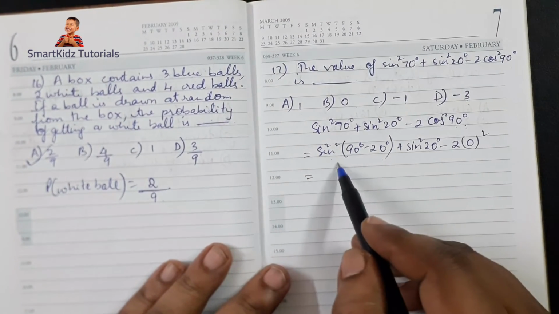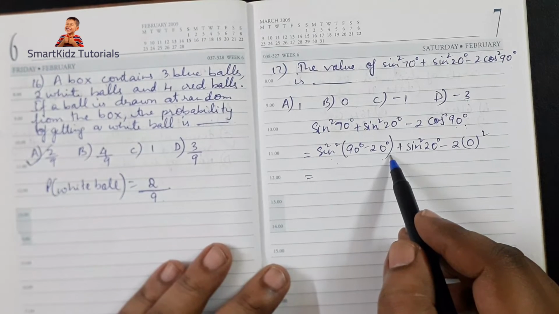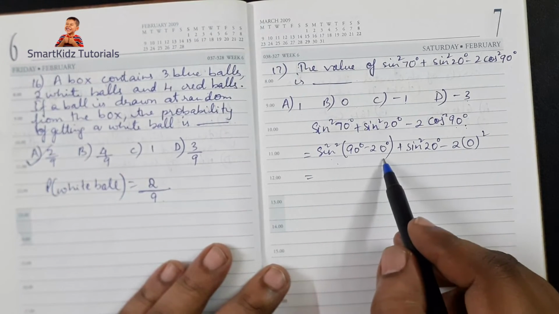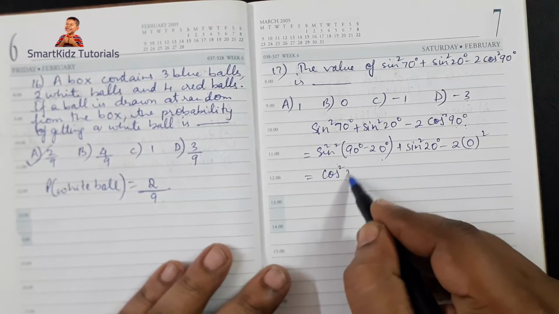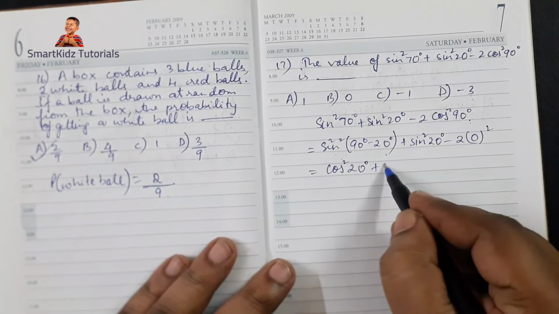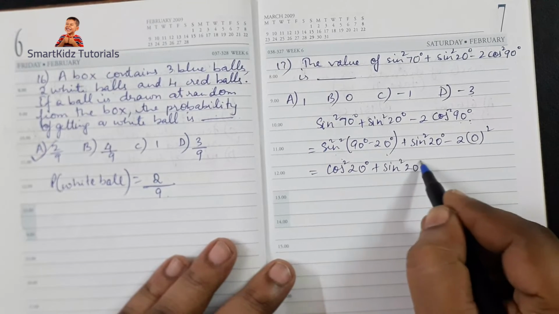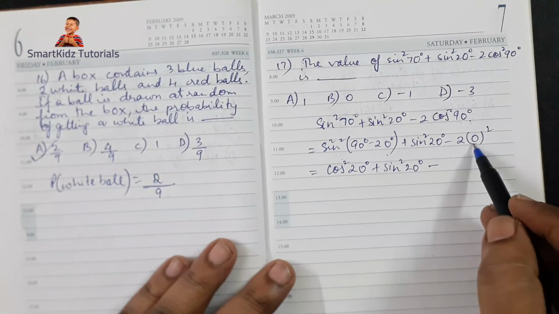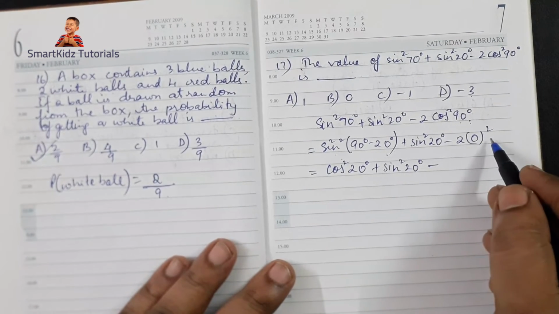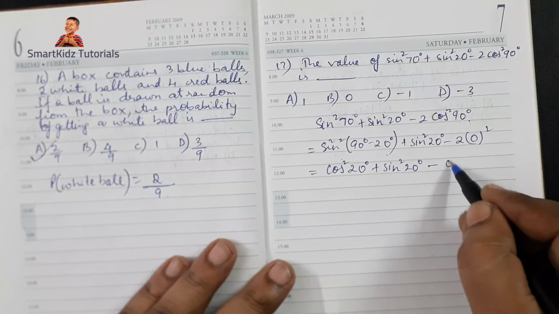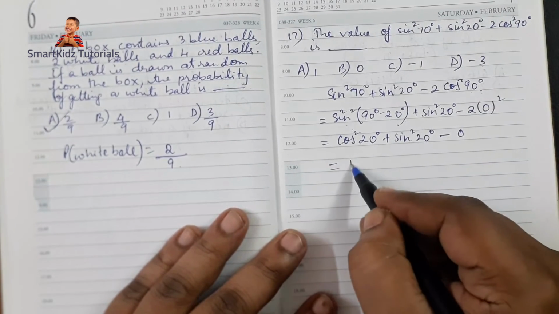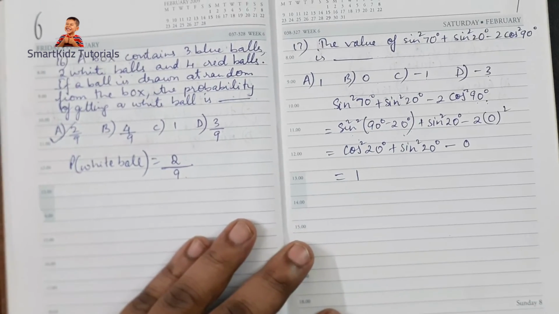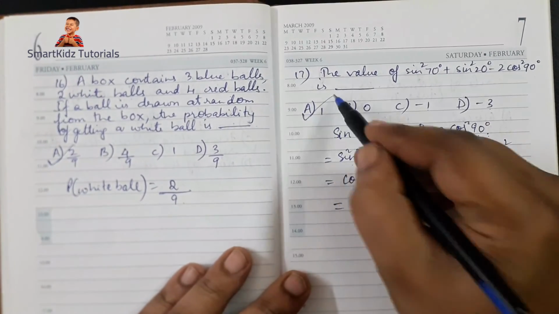equal to, so this we can take the complementary angle of this. So sine of 90 degrees minus 20 degrees should give us cos of 20 degrees. Because there is a square, we'll put cos square 20 degrees plus sine square 20 degrees, and this would be 0. 2 into anything into 0 is 0. So cos square 20 plus sin square 20 is equal to 1. So the correct answer would be A, 1.